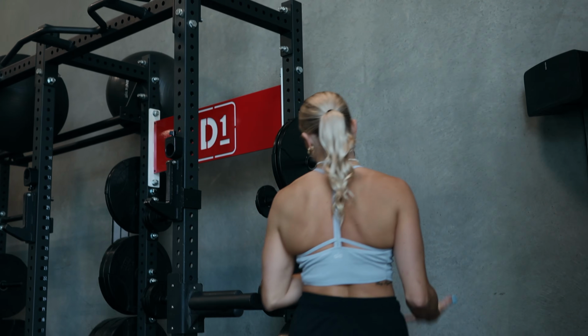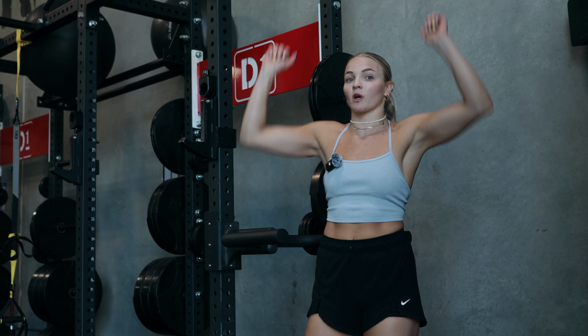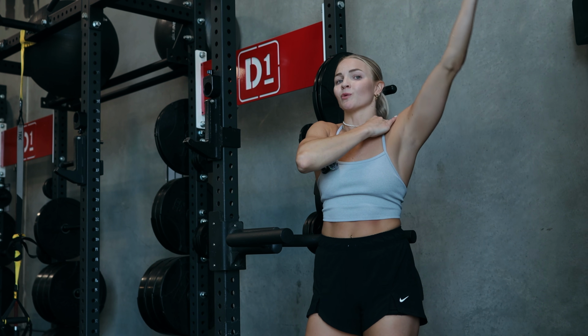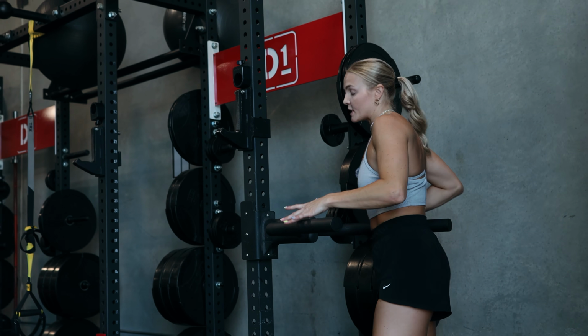For our next one, it's depression dips. This is more of an advanced version, but it's a very good version because if you think about those last ones, we're all starting in this upward position. So if we already have really tight upper traps, we're starting in that position, it's going to be really hard to get out of it. So this, we're doing a depression dip.